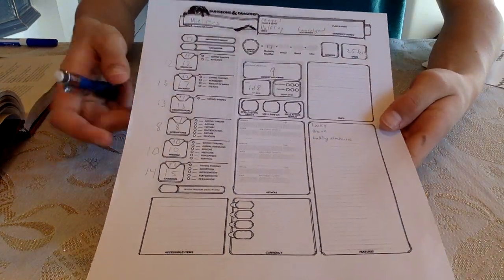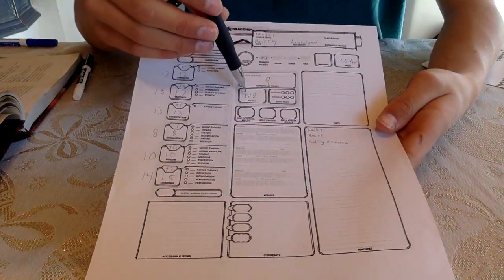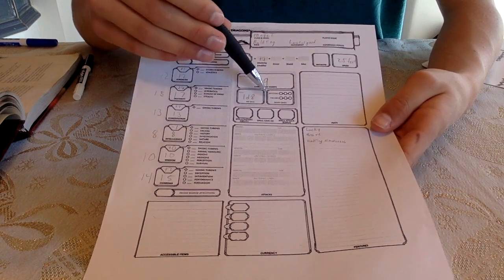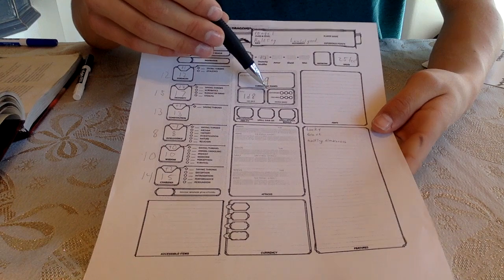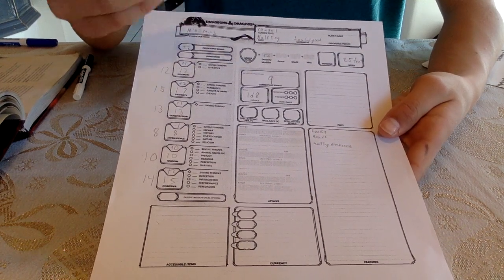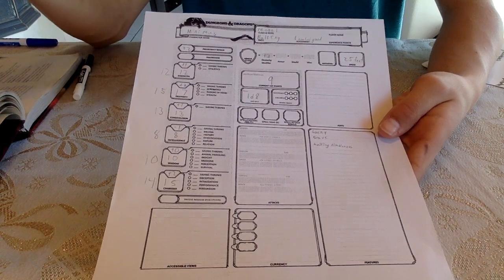So this is where I put everything. The hit points and hit die are right here. And this is the saving throw thing. So if you drop below 0 hit points, but don't die outright, you can make a saving throw. And saving throws will be explained in my next video, so make sure to watch that.